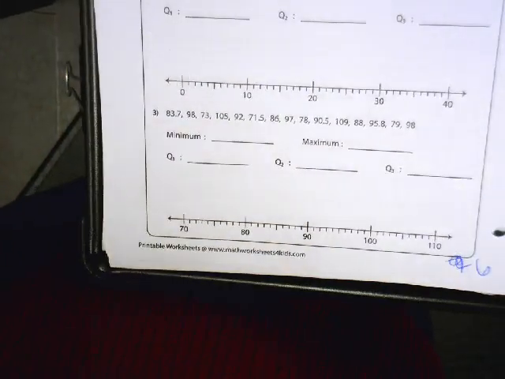Can anybody guess what you're gonna be taking pictures of today? Everything I didn't write down. So basically, if I'm not writing it down, that probably means I'm gonna have you take a picture of it.